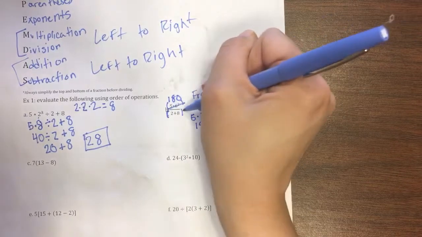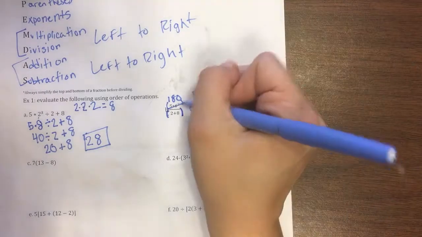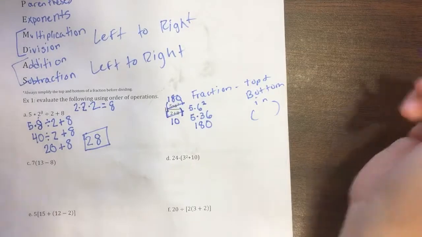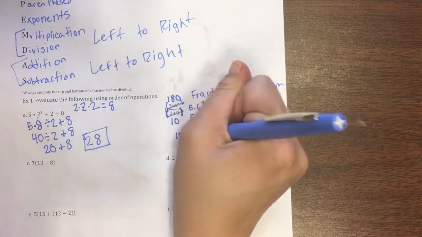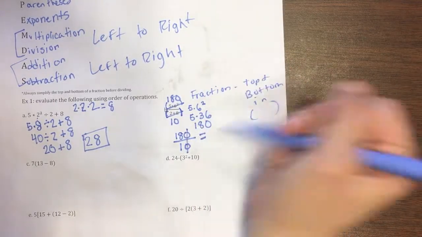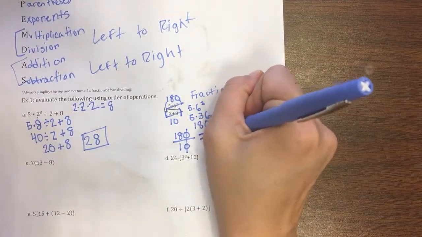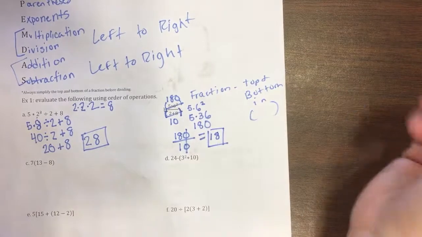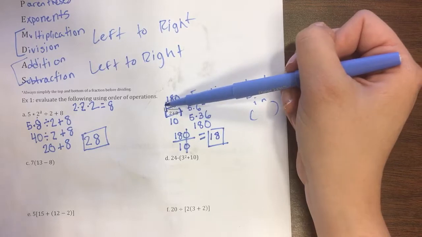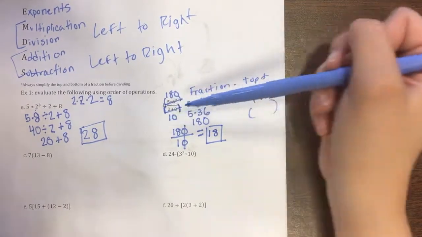Remember, we're treating as though the top and the bottom are each in their own set of parentheses. Well, what is 2 plus 8? 2 plus 8 is 10. So we are left with 180 divided by 10. We can cancel those zeros out. We are left with 18 over 1, which is 18. Always make sure that you do what is inside the parentheses first, and if there's a fraction, treat that fraction as if they are in parentheses on the top and the bottom.